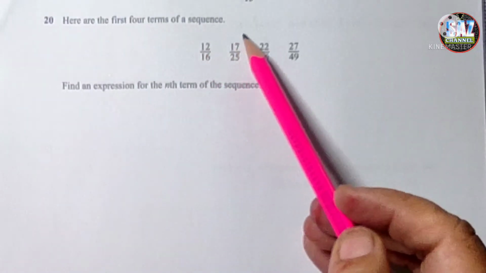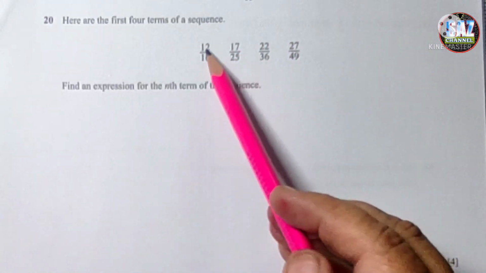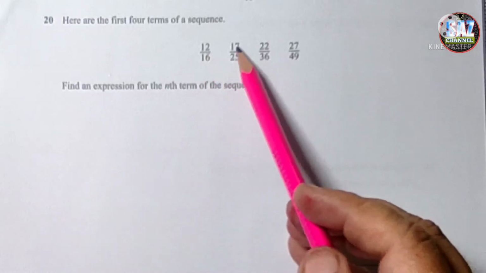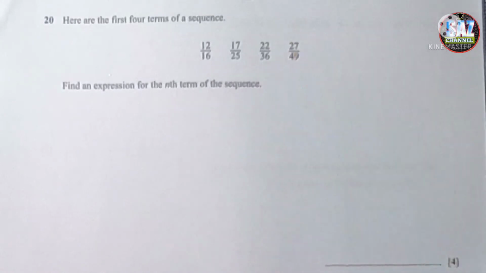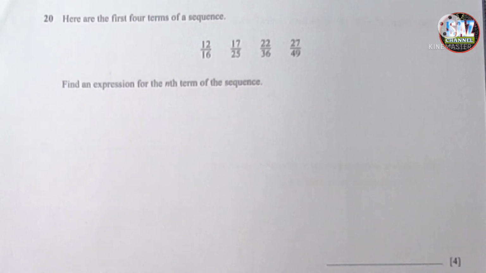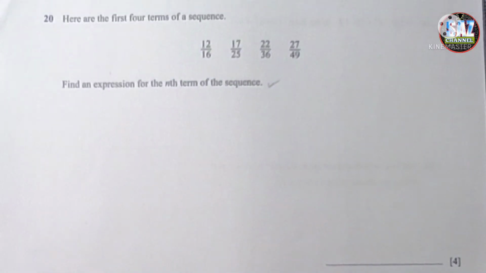Look, there is some symmetry coming here. 12 to 17, 17 to 22, 22 to 27. In order to get 17 from 12, I can add 5. And 17, 18, 19, 20, 21, 22, and 22 plus 5 is 27. It means the numerators we can obtain easily by adding 5 to the previous. And if we look at the denominators, 16, 25, 36 and 49, what is special? They are perfect squares starting from what number? 4.